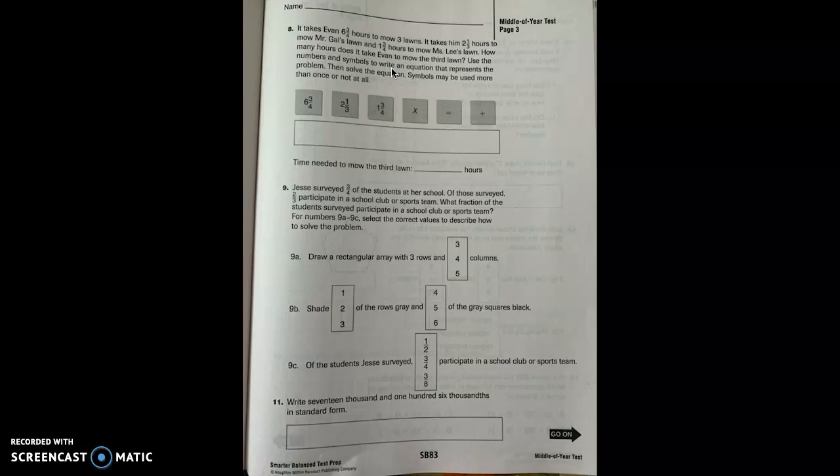Make sure you make common denominators. Common denominator on this one would be 12. So change these all to twelfths before you start.